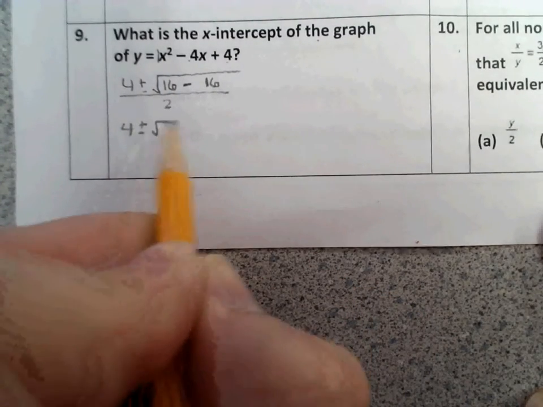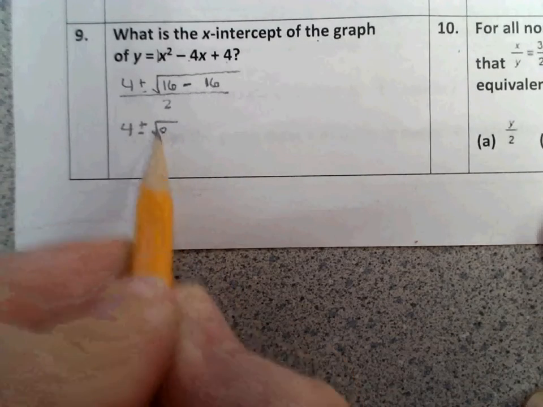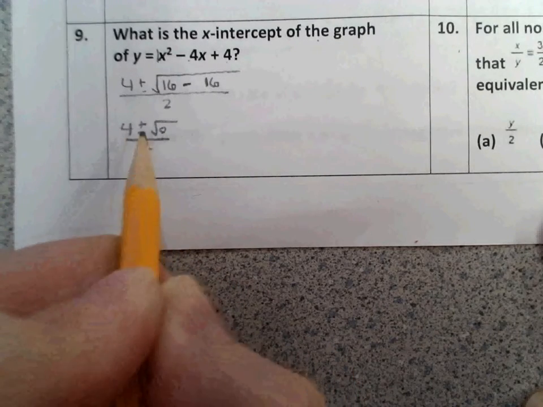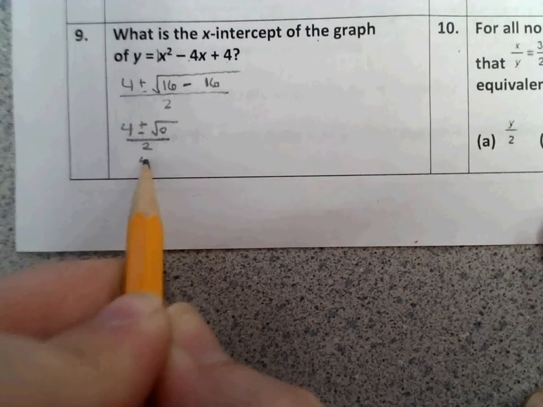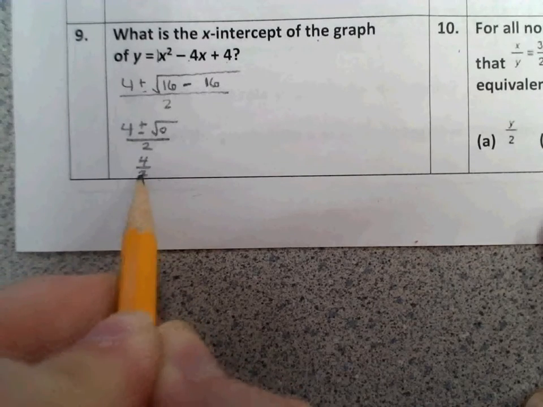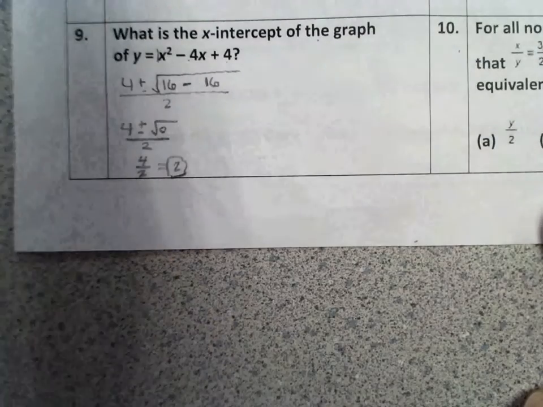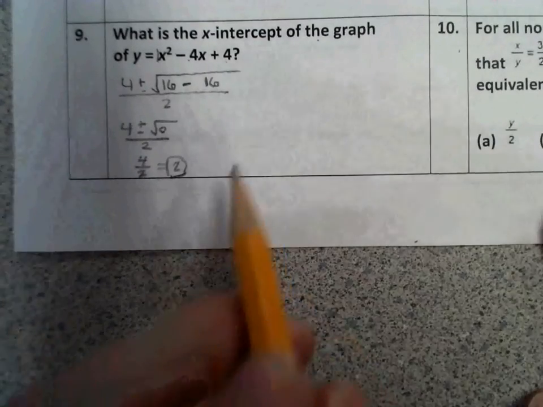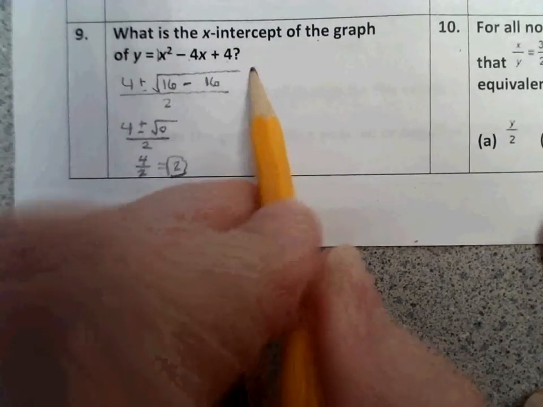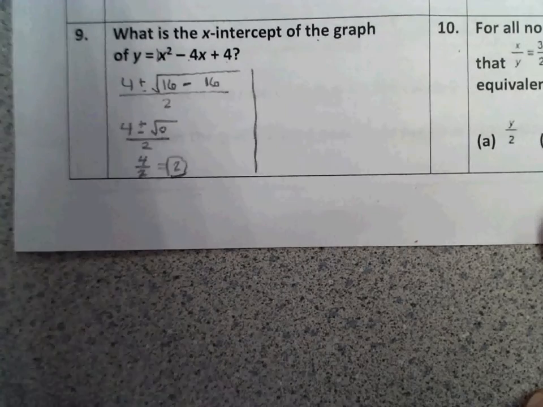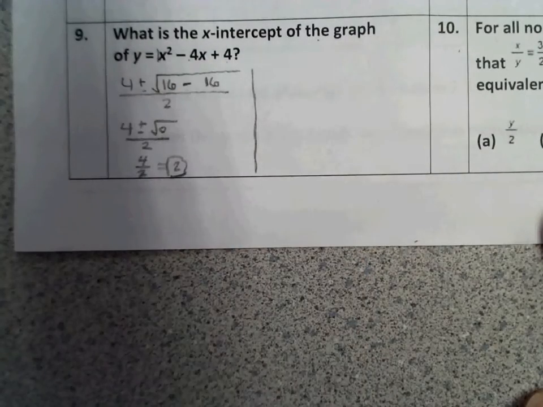4 plus or minus the square root of 16 minus 16 is 0. 4 plus or minus the square root of 0 is 0, so 4 plus 0 is still 4 divided by 2, which is 2. That's my one x-intercept. Now, you could also do factoring. Factoring should give me that same result, so now the problem is that not everything can factor.